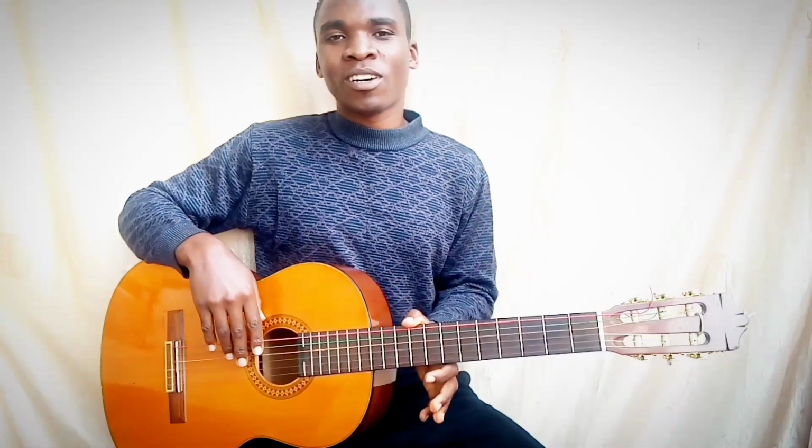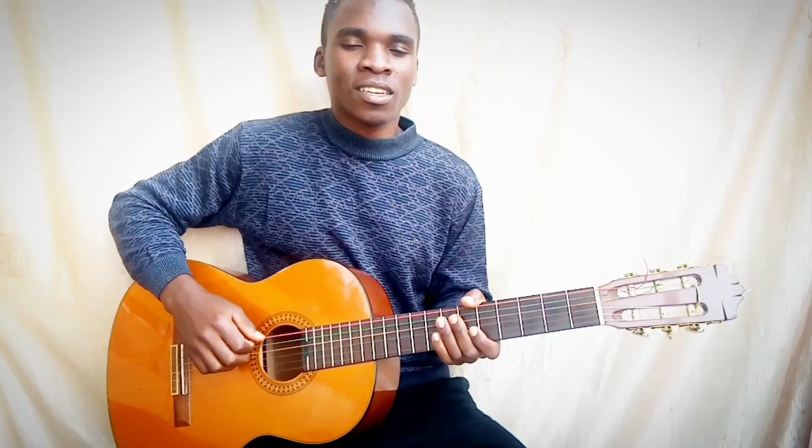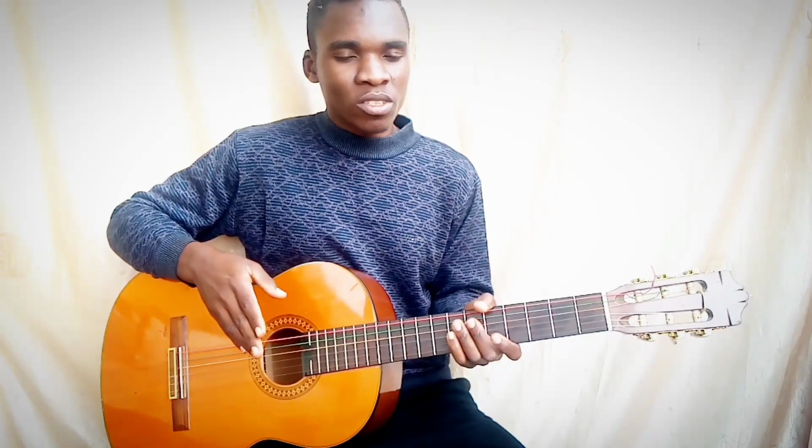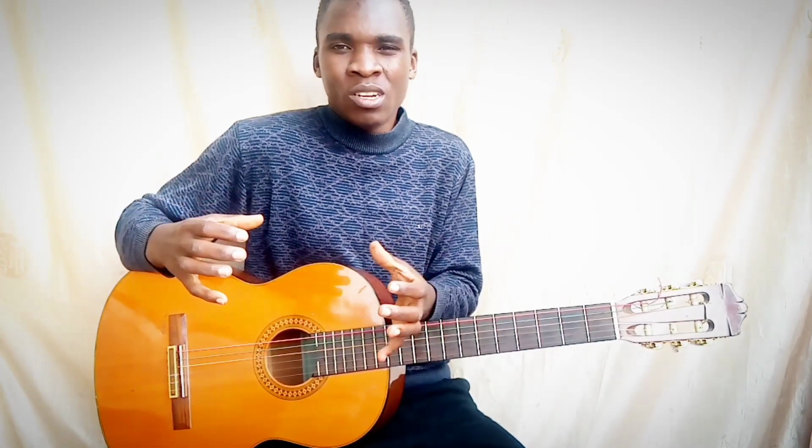Hello my friends, welcome back to another lesson more about chord variety. Today we're going to look at the chords we know as slash chords. Slash chords are also known as compound chords or slashed chords. We've looked at slashed chords before in chord inversions, but today we are zeroing in specifically on slashed chords.